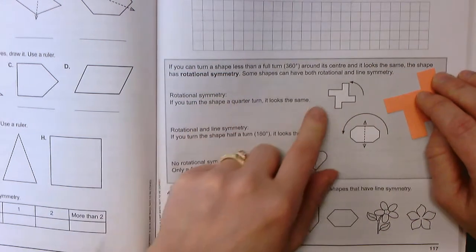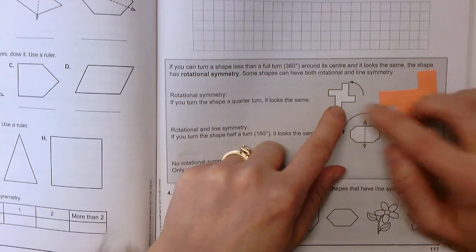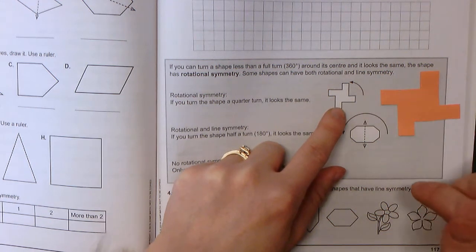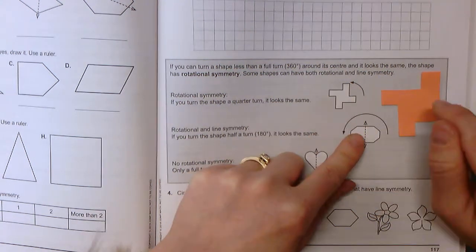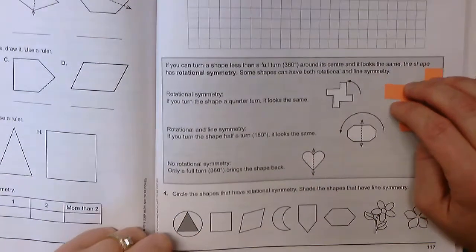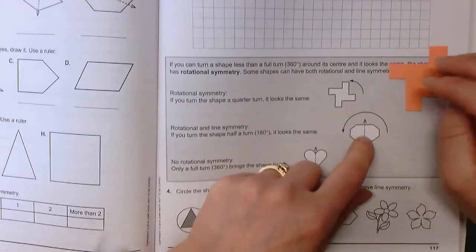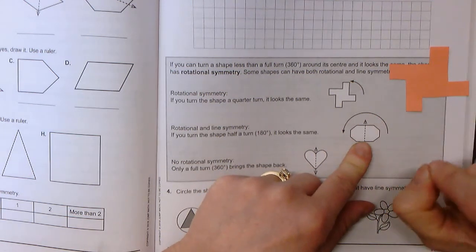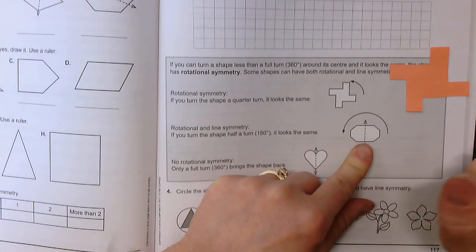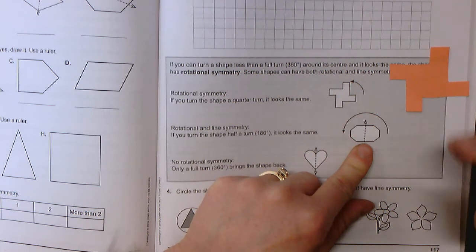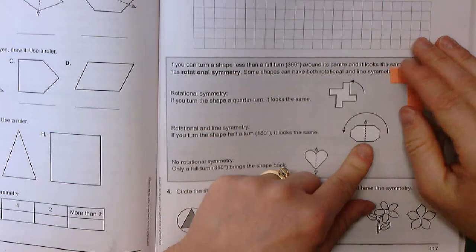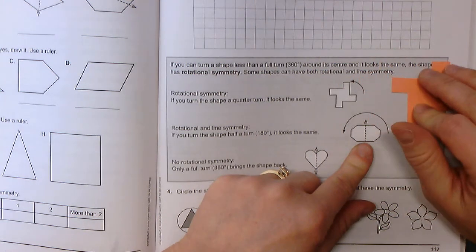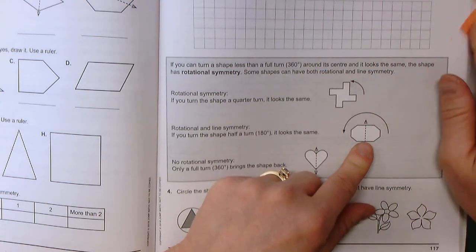So this shape has gone back on itself 3 times. That means it has an order of 3. So with rotational symmetry, each different shape has an order. That basically means how many times it fits exactly back on itself. This fits 3 times on itself, so it has an order of 3.